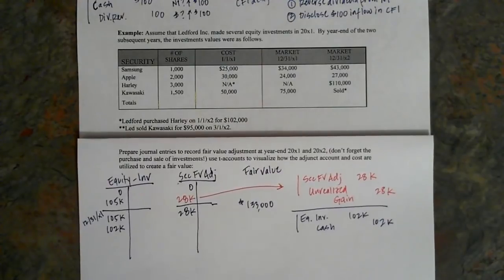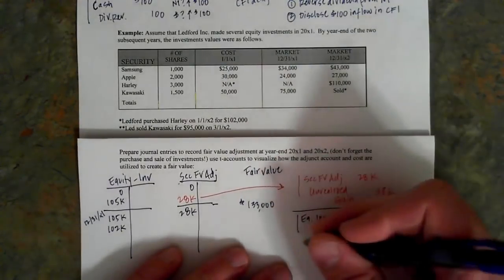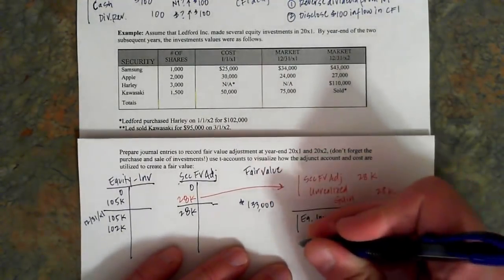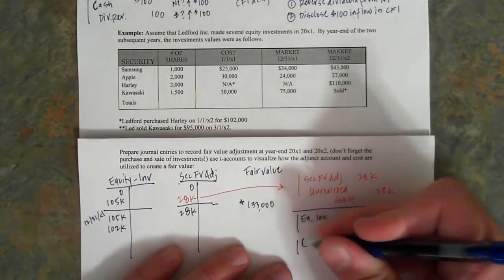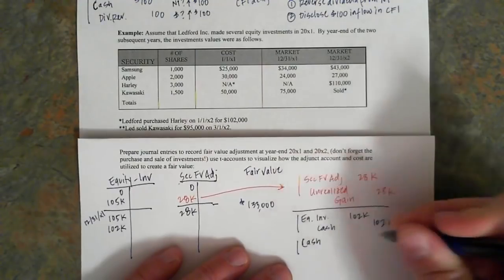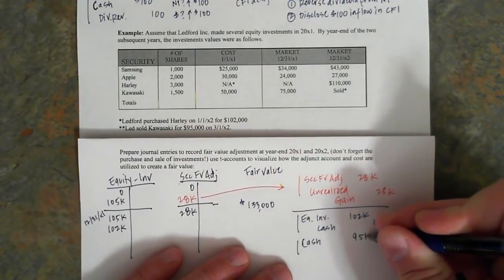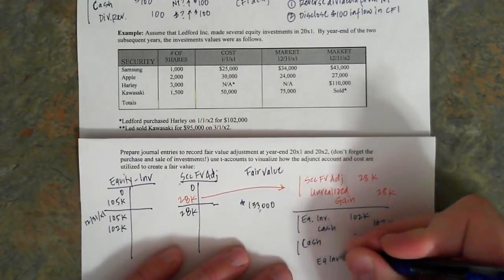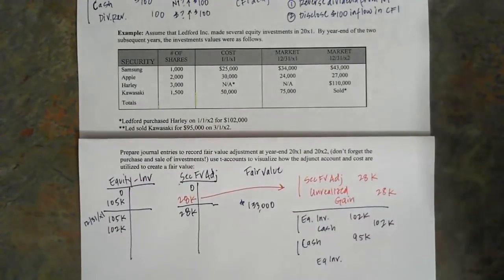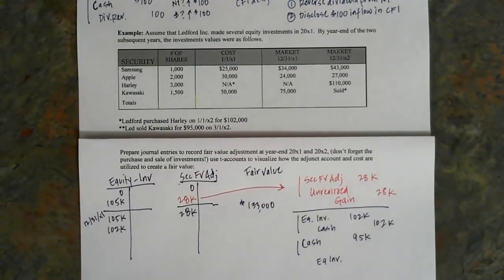Now then I sold Kawasaki for $95,000 on 3/1 in the second year. And when I sold them, I received cash of $95,000. I want to credit the equity investment account by the historical cost. So that's another thing I see people mess up.